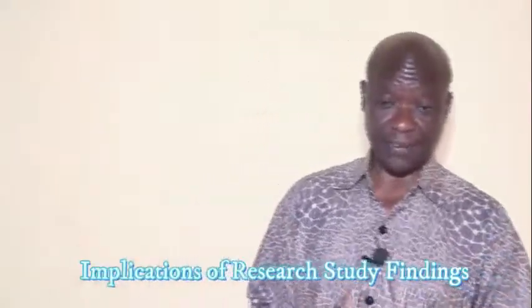Allow me to introduce a new terminology, implications for research study findings, because you'll find these ones in the papers that you're going to review, the journal articles, whether conceptual and probably empirical papers or state-of-the-art or meta-analytic papers, etc., etc. So we talk about implications of research study findings.